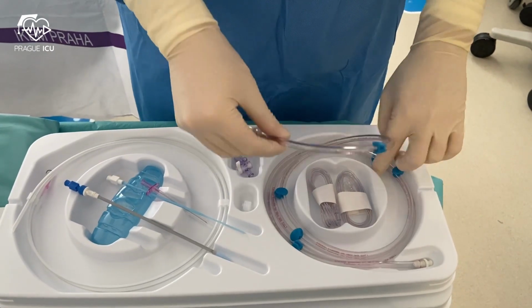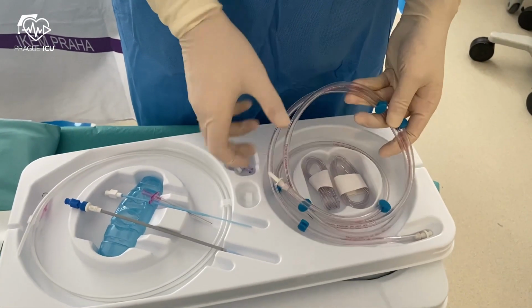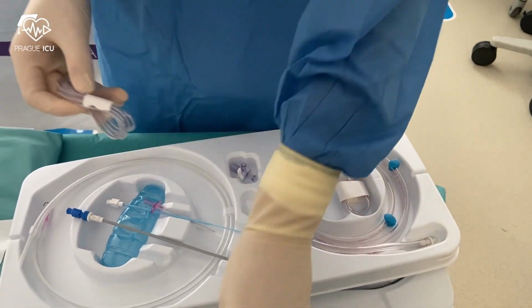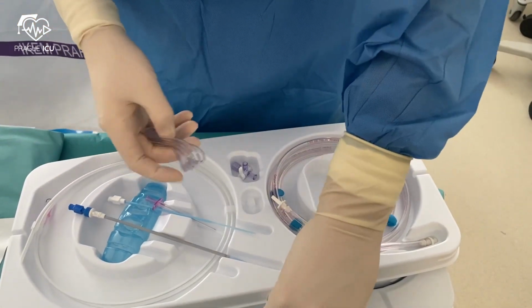Then helium connecting tubing and another pressure connecting tubing with a 3-way stopcock.